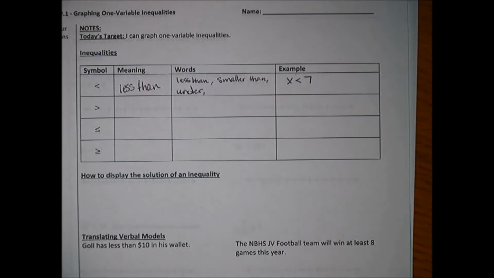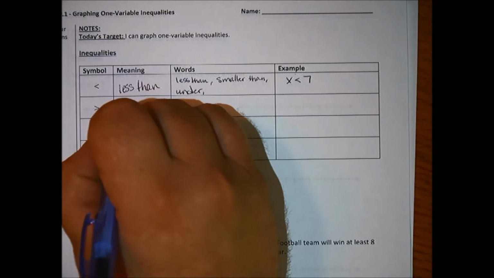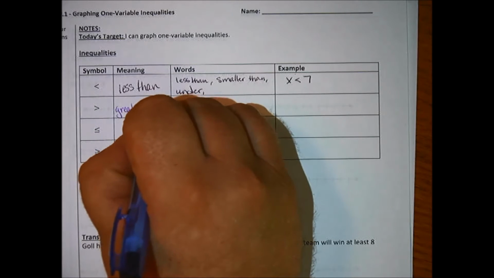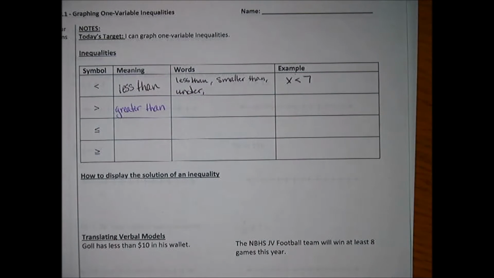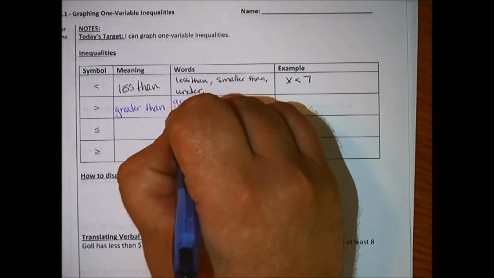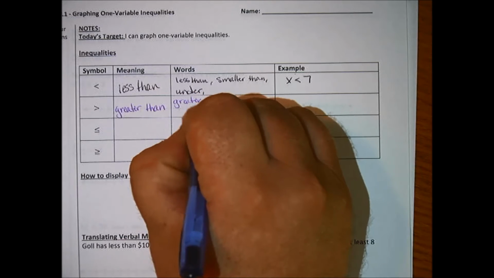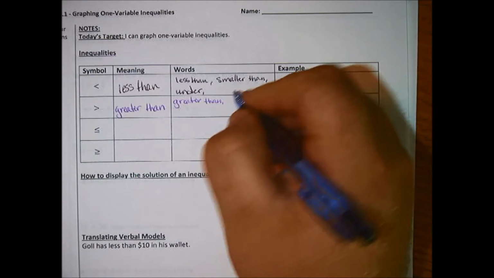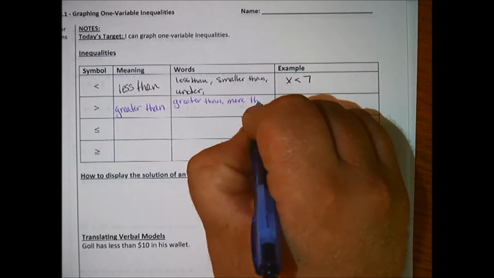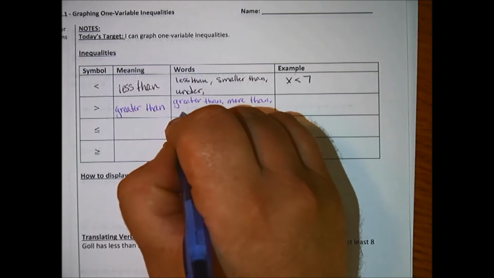We go down and we switch it, and we have what's called greater than. Some words that we may use to display that would be greater than, maybe more than, maybe over.